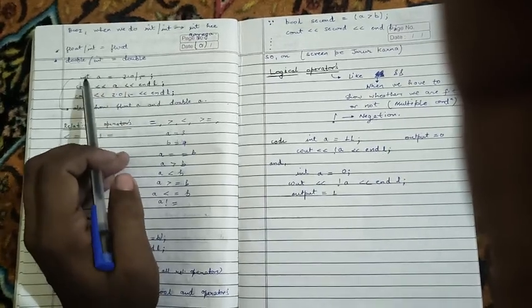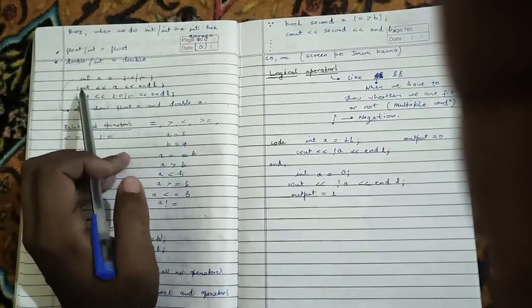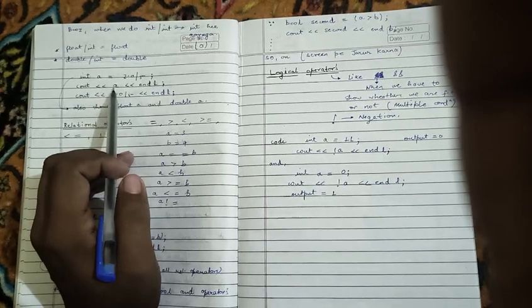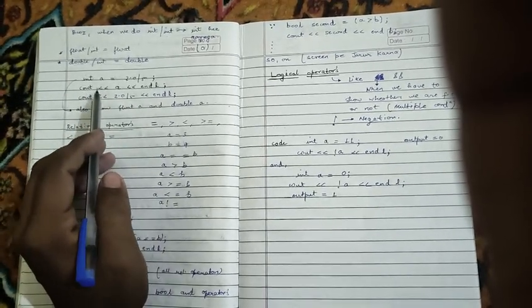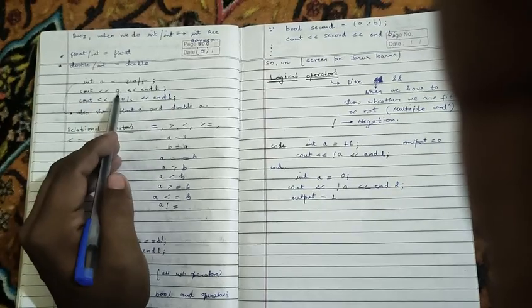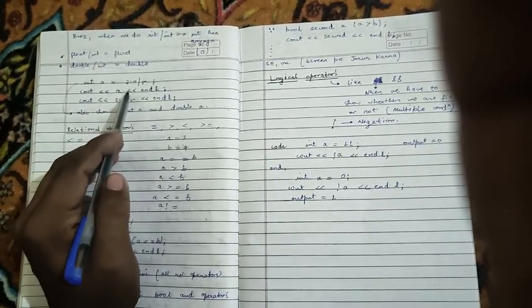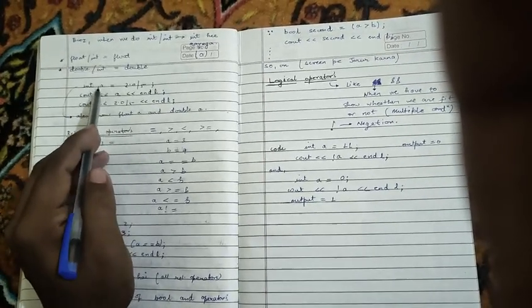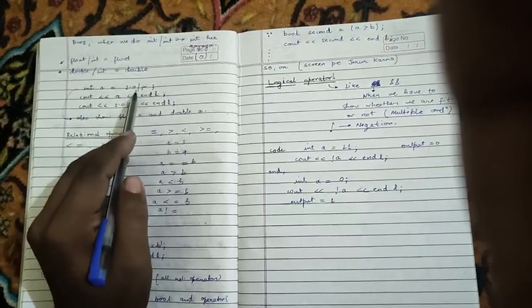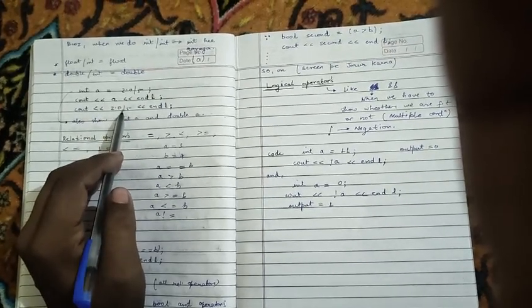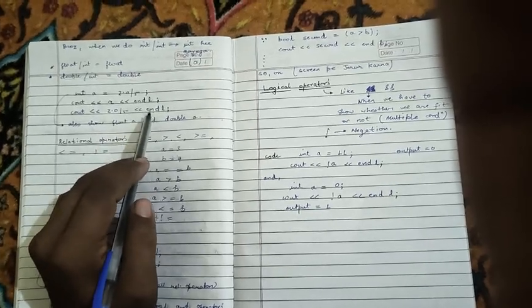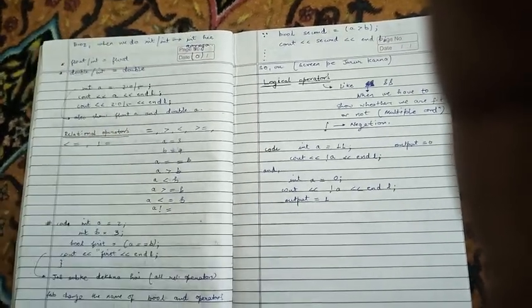Like 2 divided by 5: if int A is 2 divided by 5, we write the code cout A and cout 2 divided by 5. In these both lines the output would be different. In the line cout A, because we are printing the int A, it will give only the integer part, which is 0. But when we print cout 2.0 divided by 5, then the answer would be 0.4.